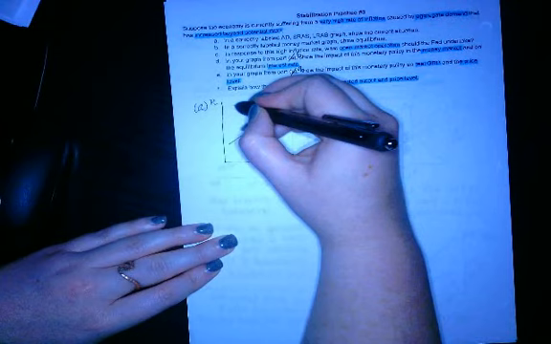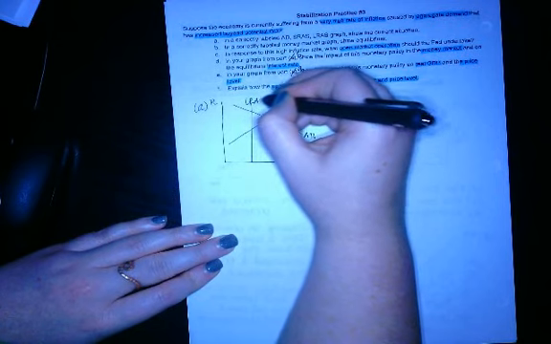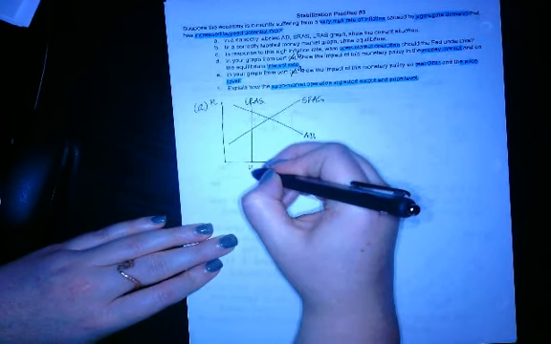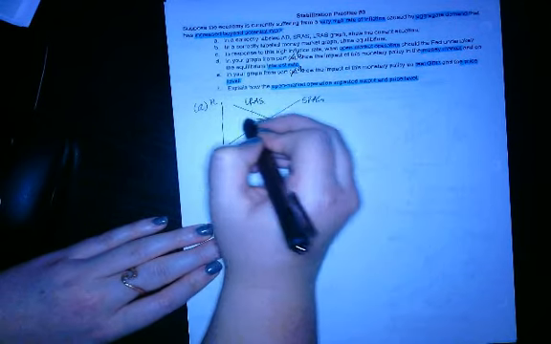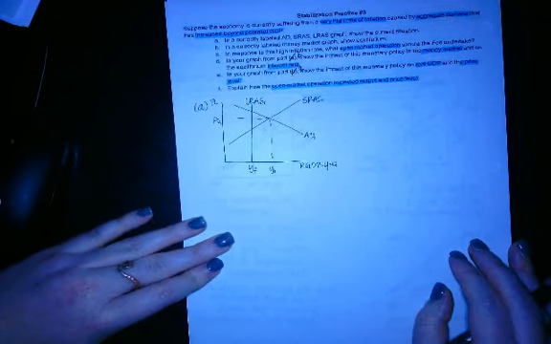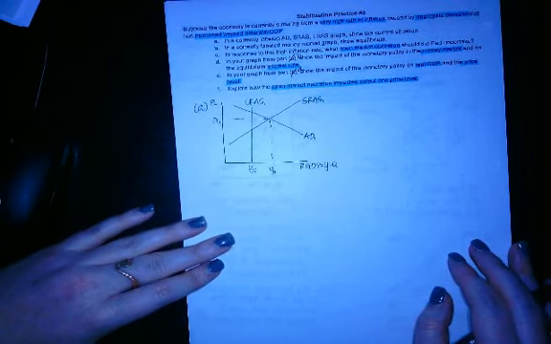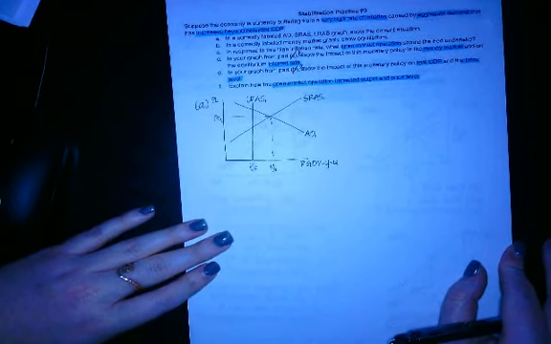A lot of you in your activity packets especially don't label anything. You just have random lines drawn about. And then when it comes time to actually draw these graphs for real, you have no idea how to label or where the labels go or why the lines are the way they are. You don't take the time in your activity packet to actually practice drawing these graphs correctly.